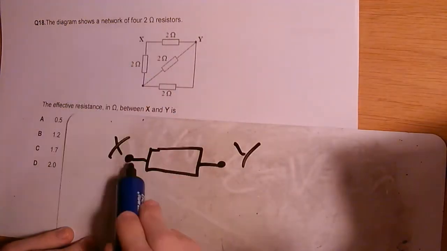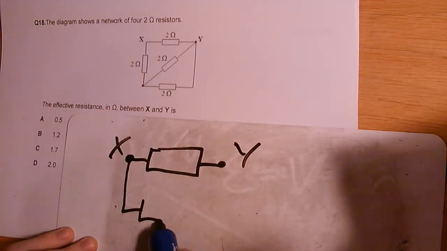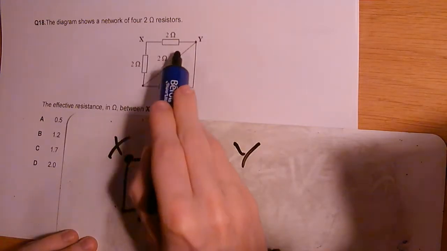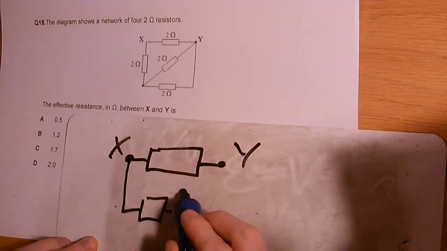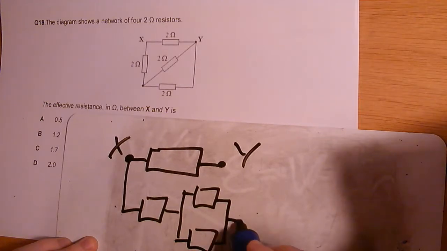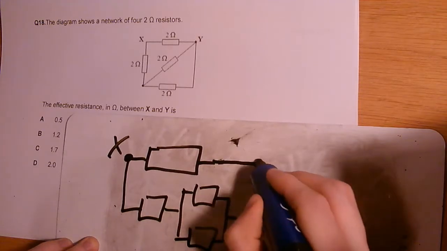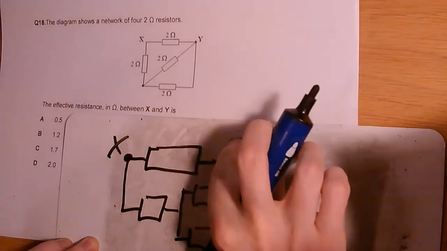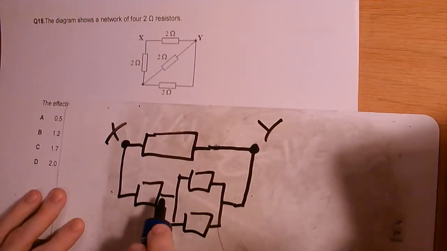Or it can go another route, so it can go down here. First it goes through this 2 ohm resistor here, and then when it gets to this point here, it can split. It can go through this 2 ohm resistor, or it can go in a parallel branch through this 2 ohm resistor. So let's just draw that, and then through the magic of pens I can correct my oversight in putting Y a little bit too far to the left, and there we are. So that circuit is that circuit.